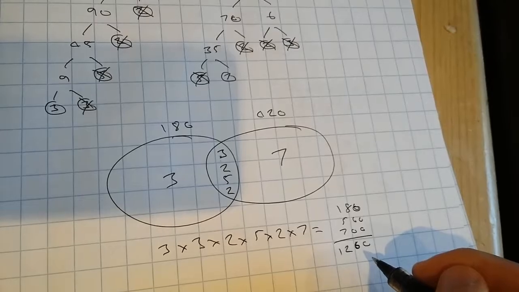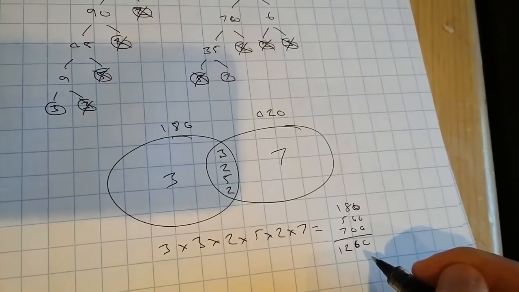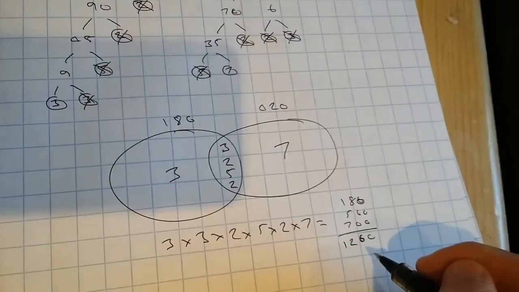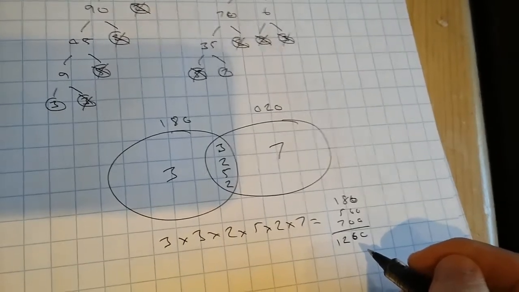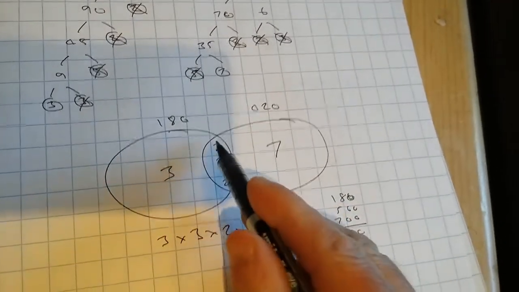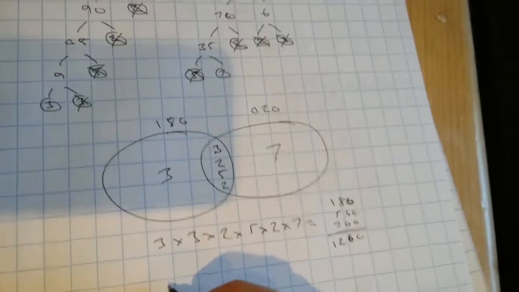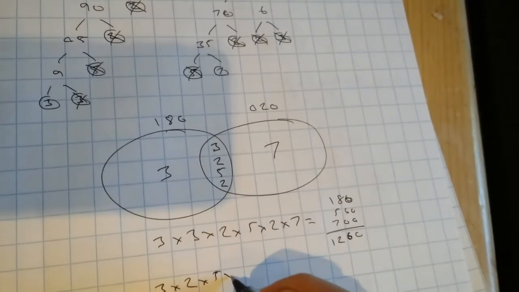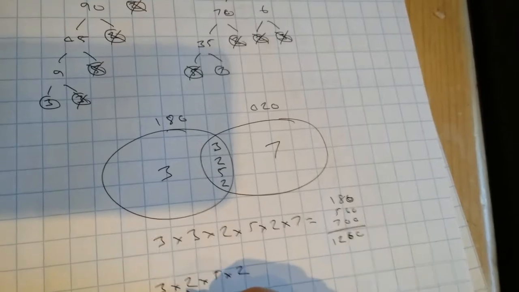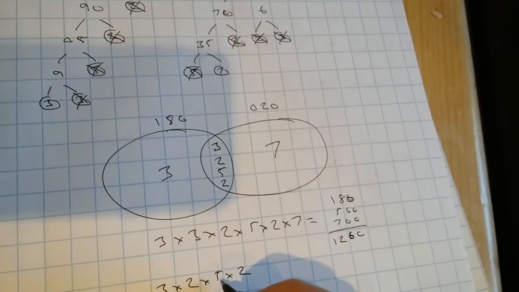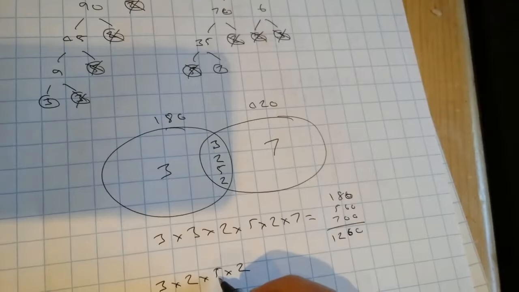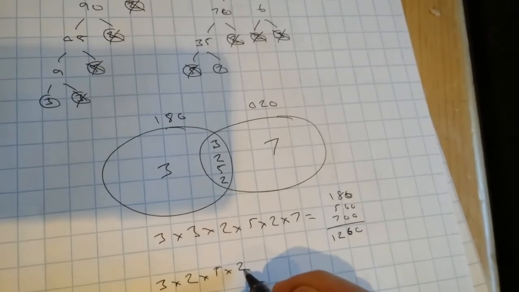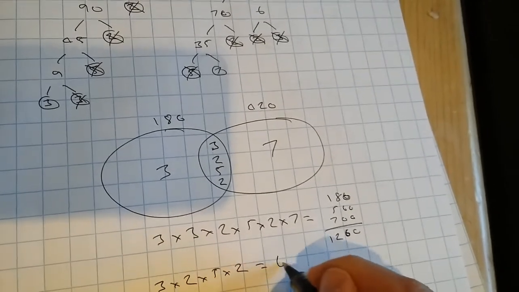And then I'm now going to look at the highest common factor. Hopefully remember the highest common factor was only the numbers that happen in the intersection, so it's these. So this time it's 3 times 2 times 5 times 2. So 3 2's are 6, times by 5 is 30, times by 2 is 60.